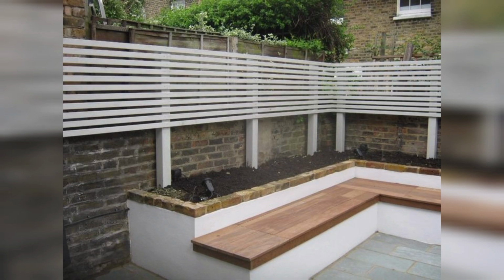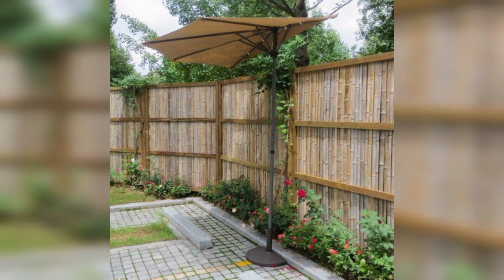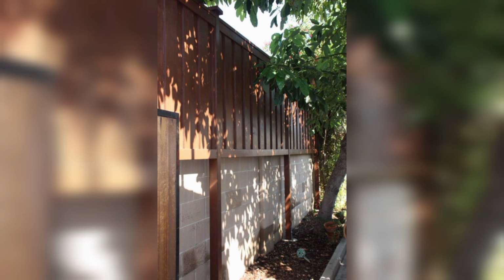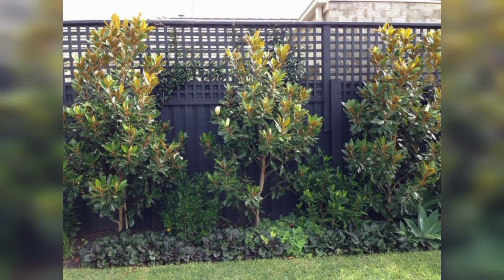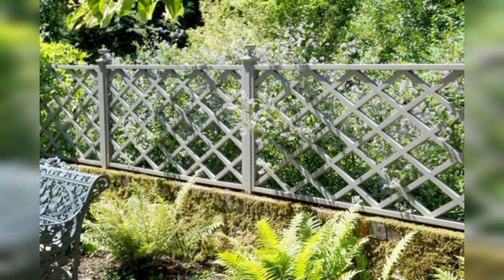Cedar fence. Description: cedar fences offer both tropical and natural beauty, making it an affordable option for homeowners on a budget.